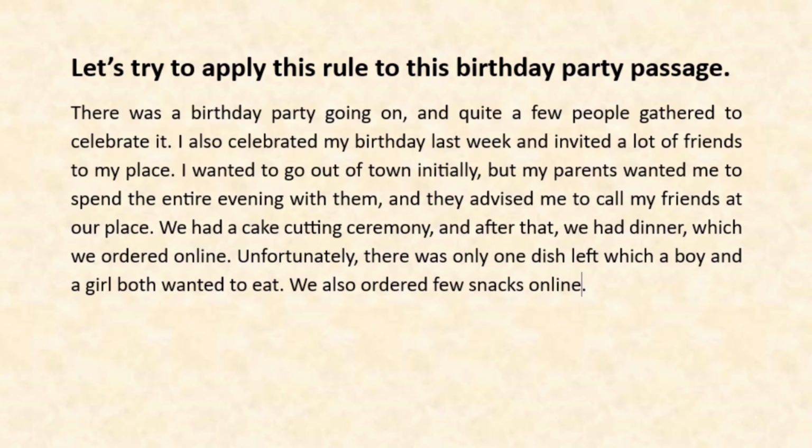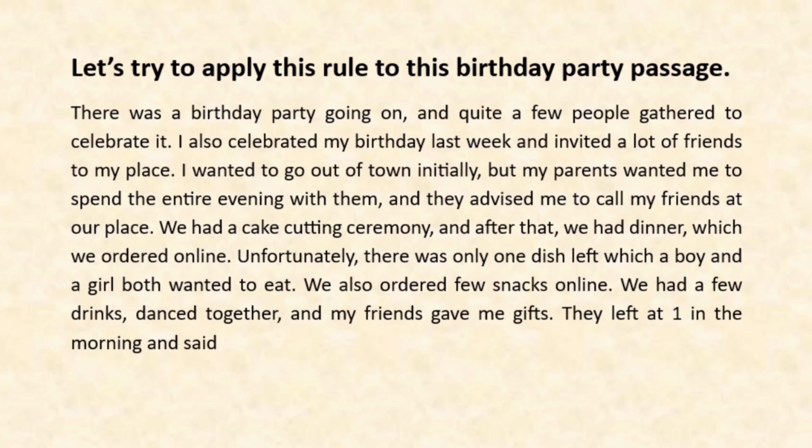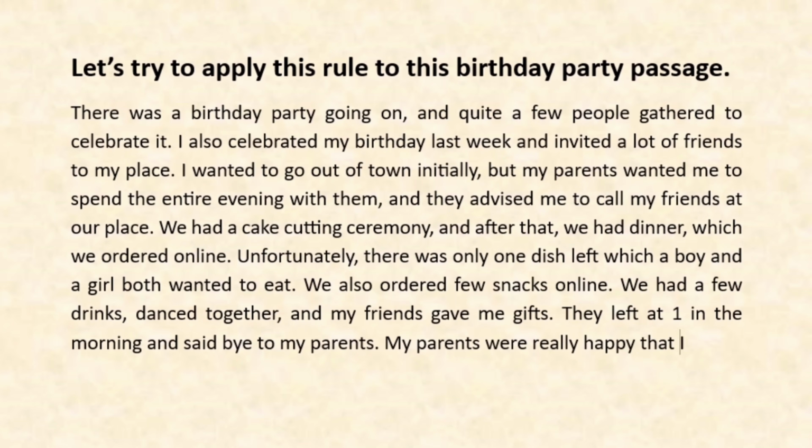We had a few drinks, danced together, and my friends gave me gifts. They left at 1 in the morning and said bye to my parents. My parents were really happy that I was with them for the entire night, and they gave me blessings.